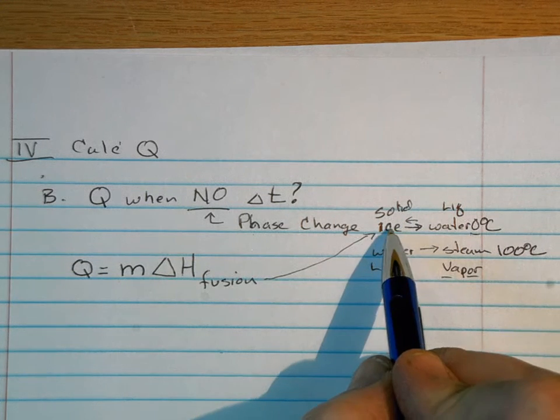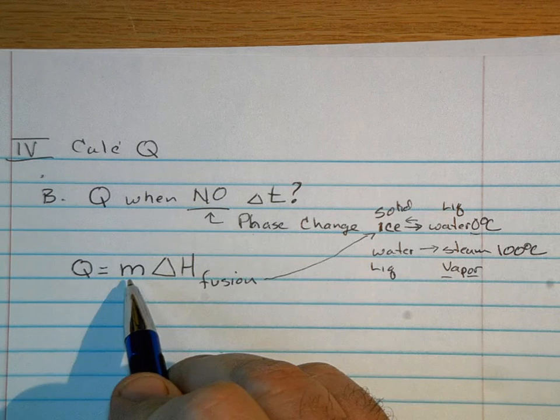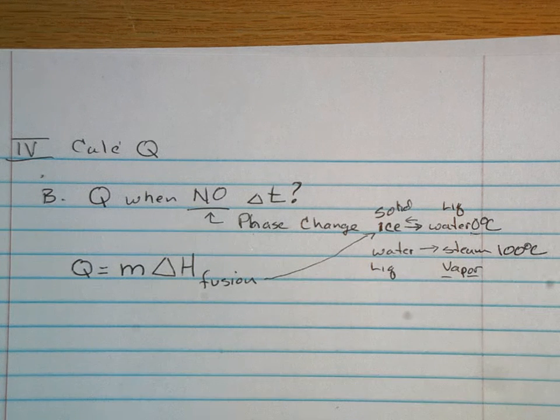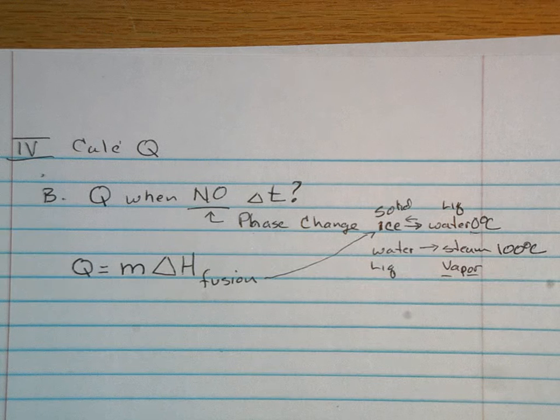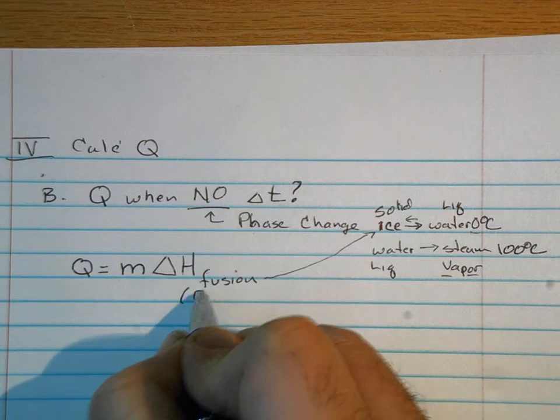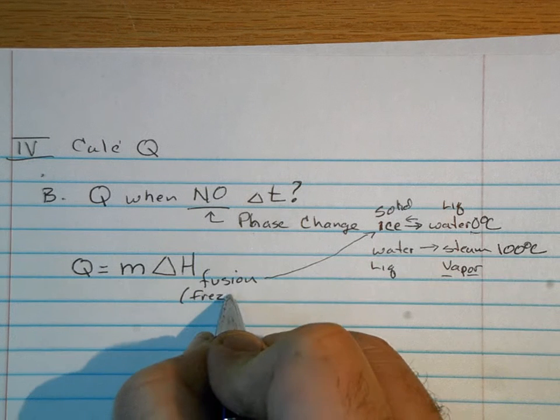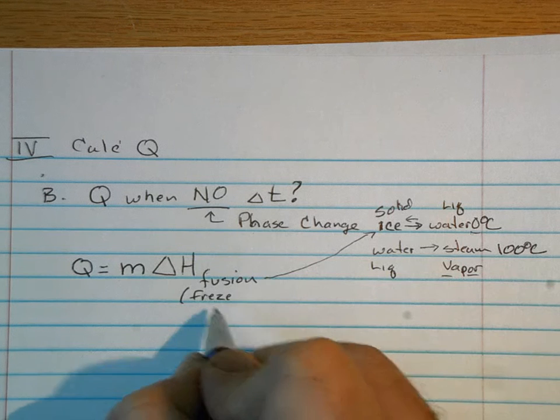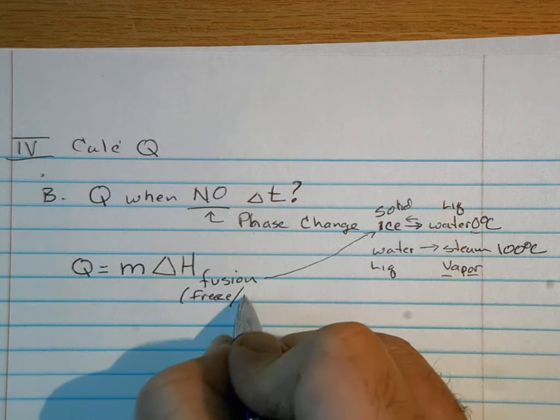If you have an unfreezing, we use heat of fusion, which we call delta H of fusion. Okay, so there we go. And I'm just going to put here, this is for freezing, freeze or melting.